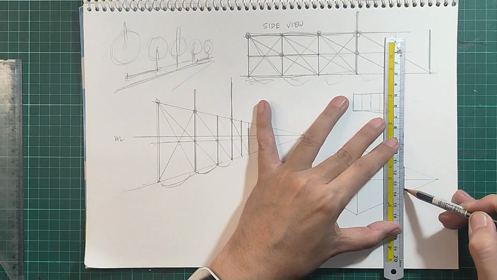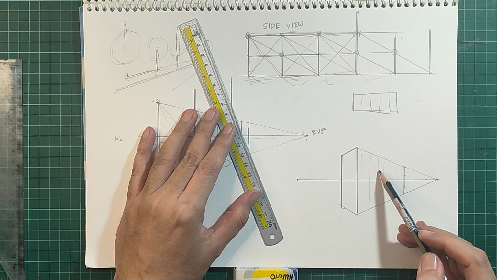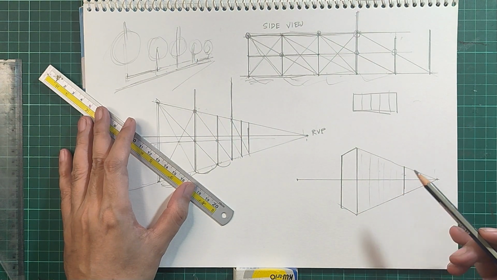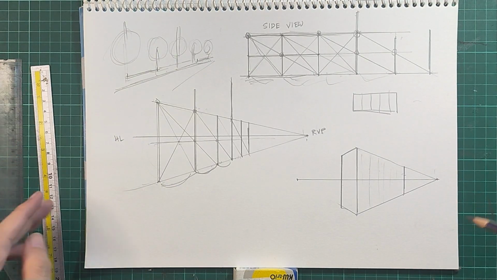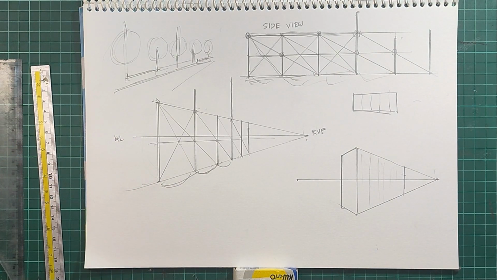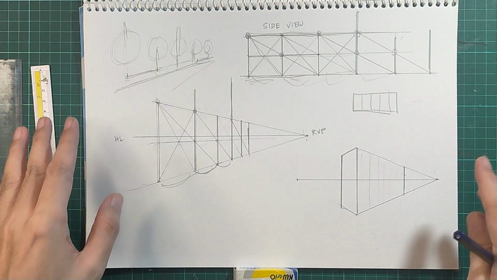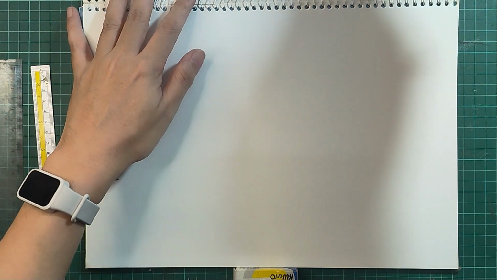How do you divide this into 5 quote-unquote equal spaces in perspective? In order to do that, we're going to have to do some memorization. This is not something that's straightforward. This is something that you might need to memorize. Let's go to our next page.